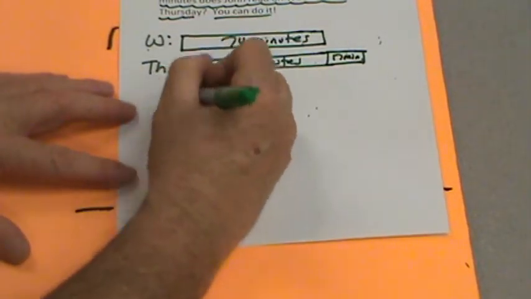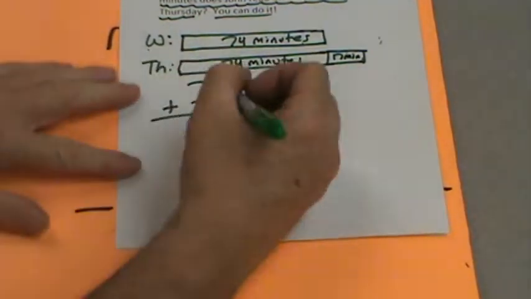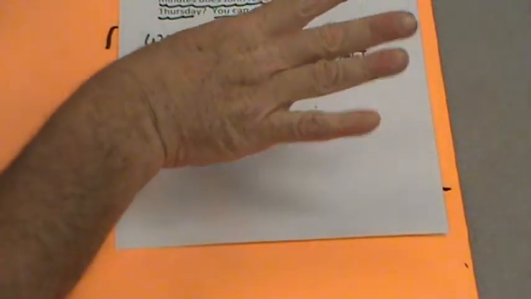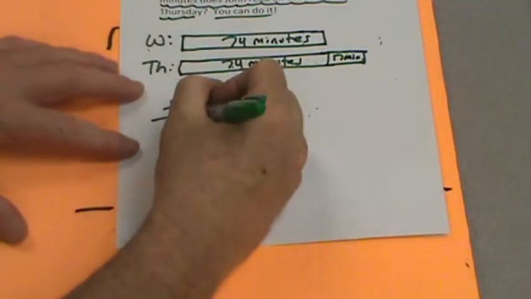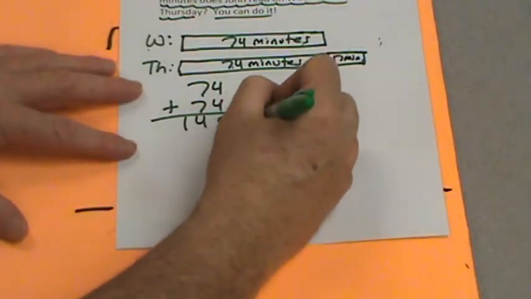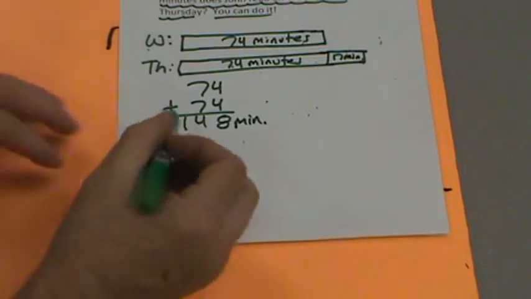Using the standard algorithm, we go 74 plus 74. 4 plus 4 is 8. And 7 plus 7 is 7 times 2: 7, 8, 9, 10, 11, 12, 13, 14. So we have 148 minutes. And I'm putting that minutes there because this is going to be very important in composing to a larger unit. Right? Here we go.